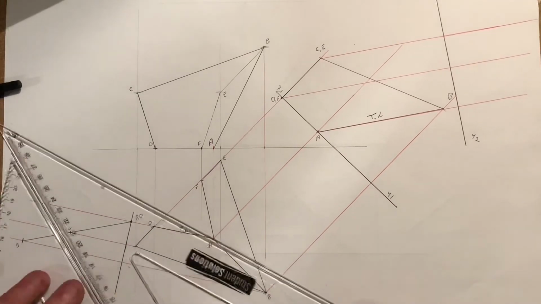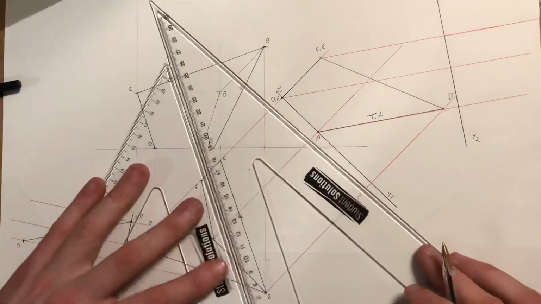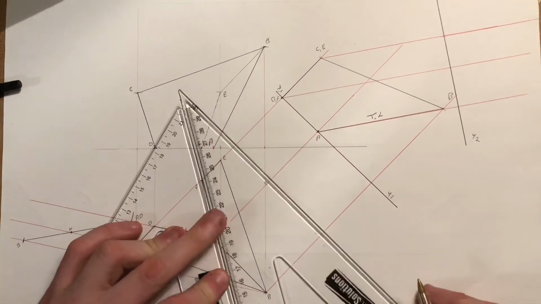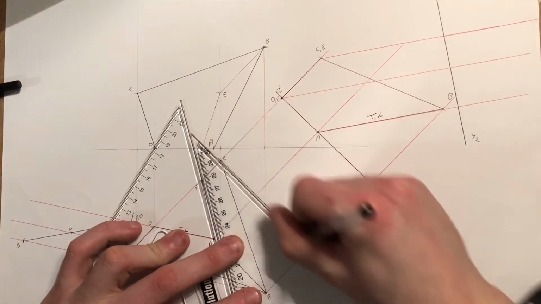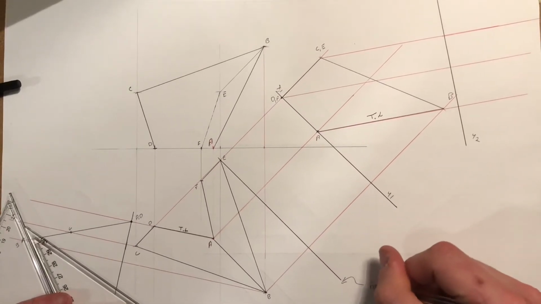Okay, and I'm going to take my distance from my X1, Y1 back to my previous distance, but I'm going to bring back a foreshortening line here now. And I'm going to stick it in E there. I'm going to label that just foreshorten.